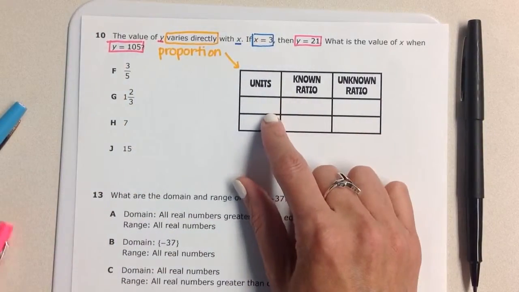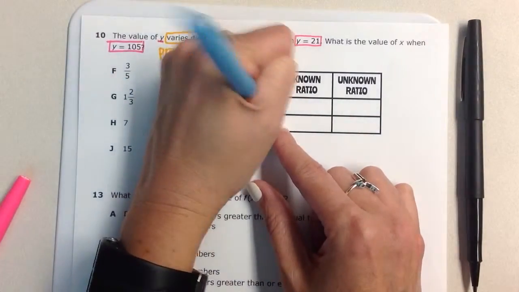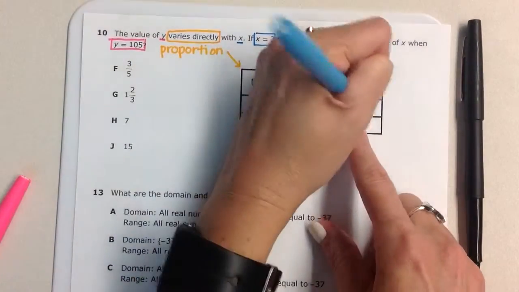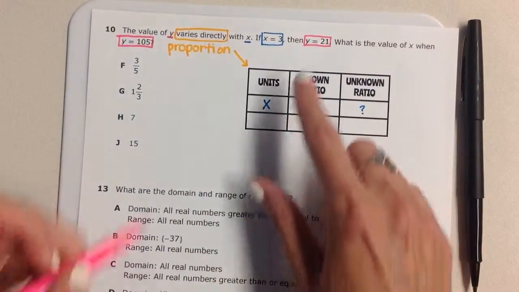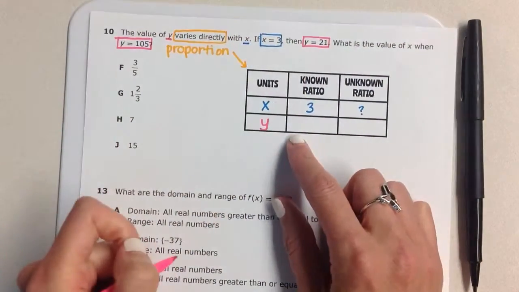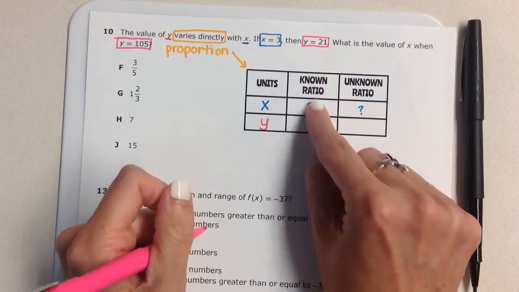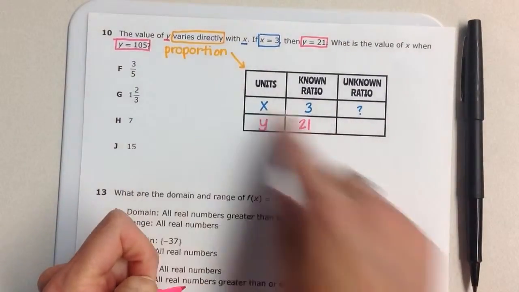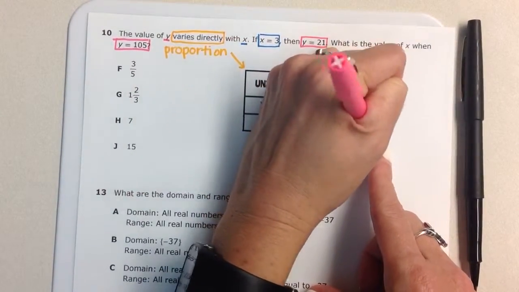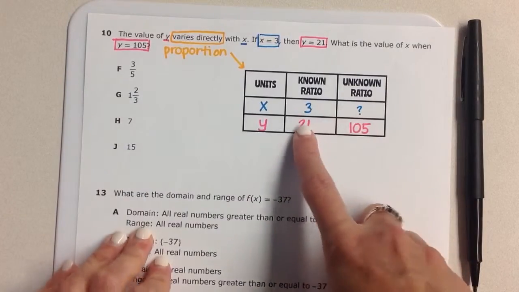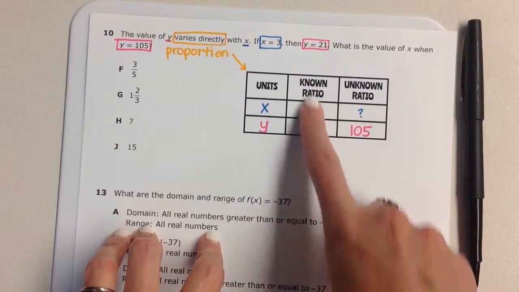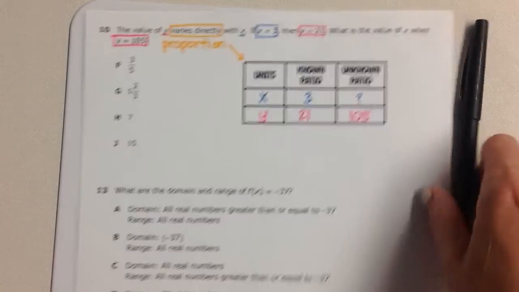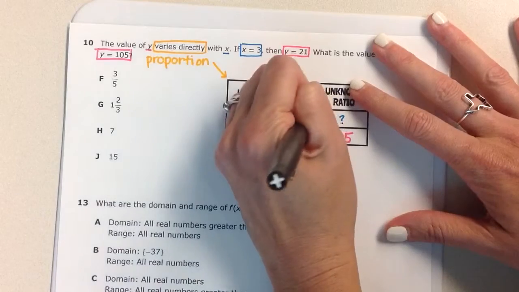Okay, so I'm going to start filling this in. I'm going to fill in x, and I know one of my x values, it's 3, and then I don't have another x value, so that's going to be my question mark. And now I'm going to fill in for y. That's my other unit, and I know when x is 3 in the table that y has to be 21, so that's a known value. And then I also know another y value, 105. So what I'm trying to figure out is, when y is 105, what is the value of x based on this known ratio? So what I'm going to do is cross multiply and divide.